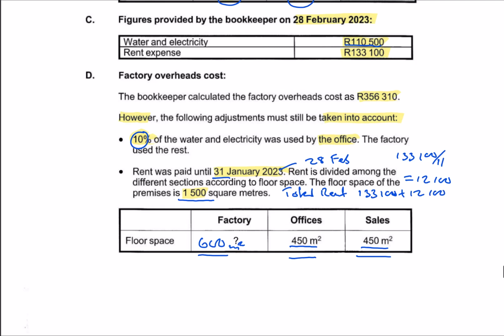So you will have 133,100 plus 12,100, so that will be 145,200.